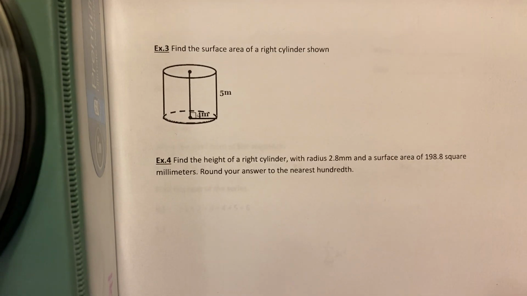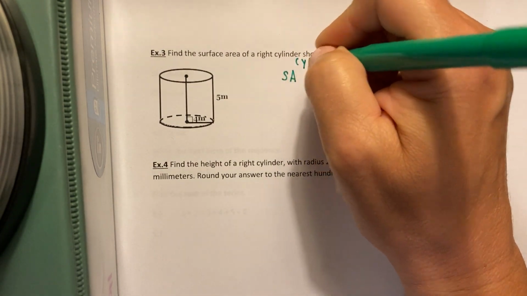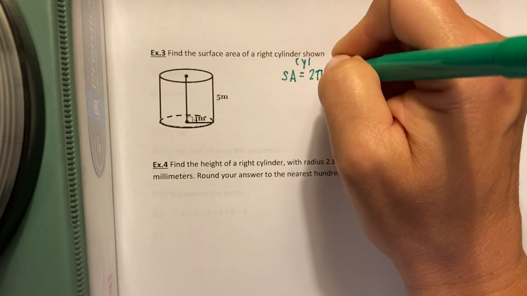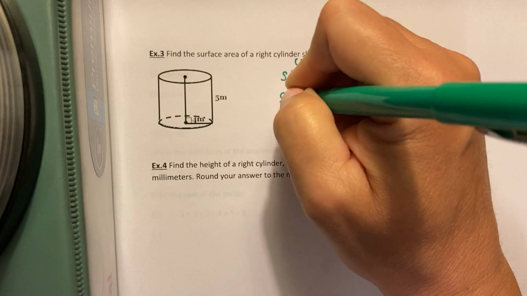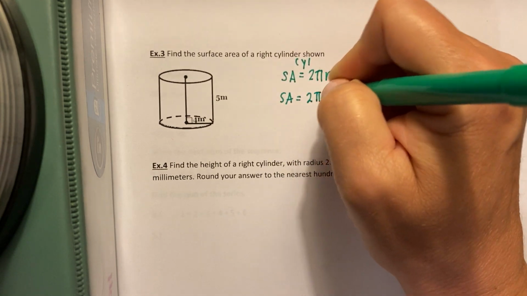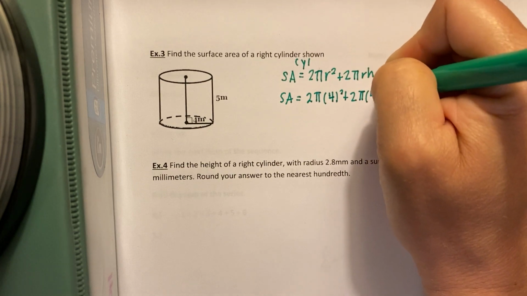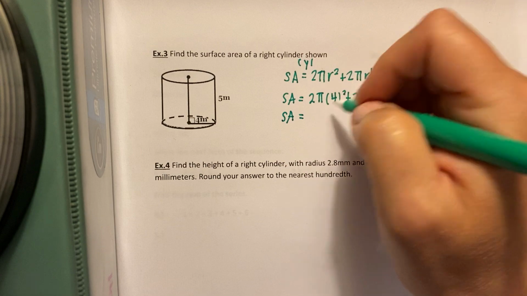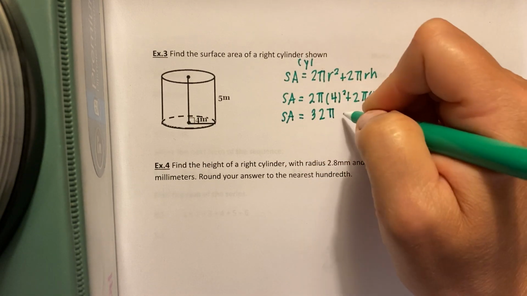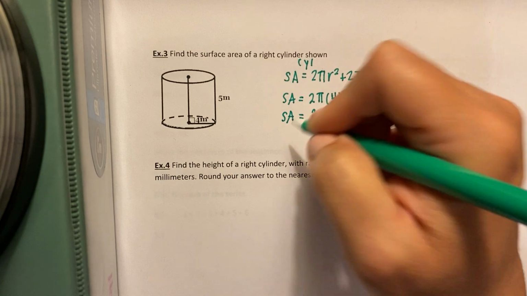So here we go. Find the surface area of the right cylinder shown. So I'm going to say this is a cylinder. Surface area is 2 pi r squared plus 2 pi r h. So my surface area is 2 pi times 4 squared plus 2 pi times 4 times 5. Now, a lot of times people like to leave these in terms of pi, which I'm not against at all. It's really kind of up to you.